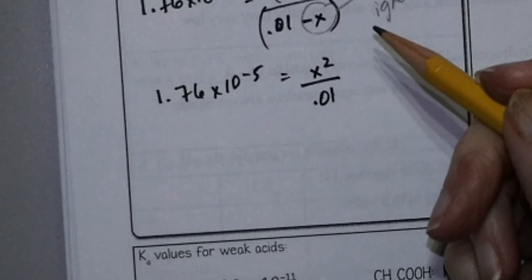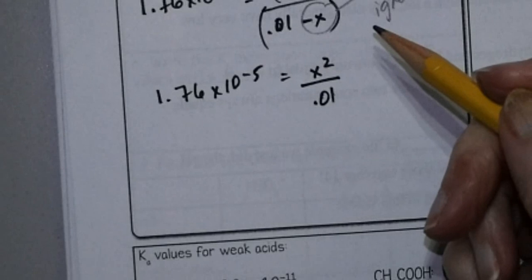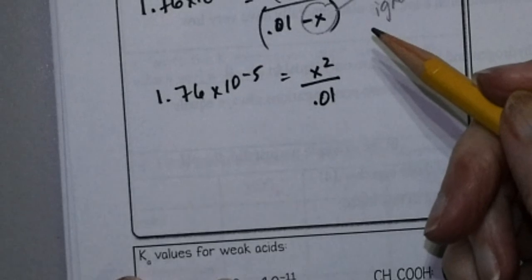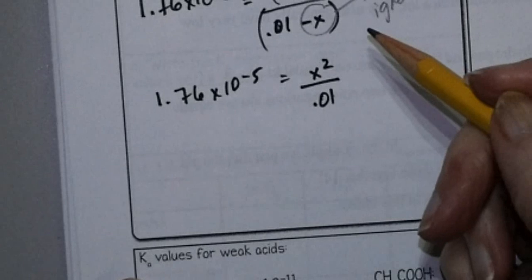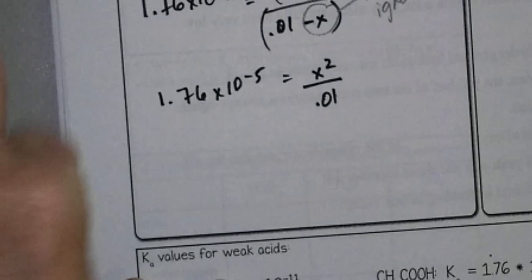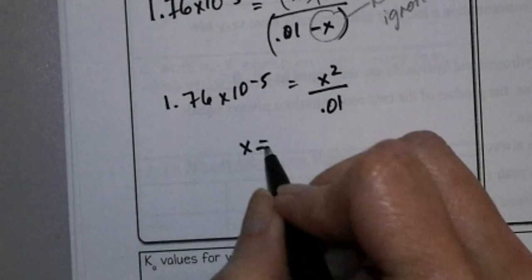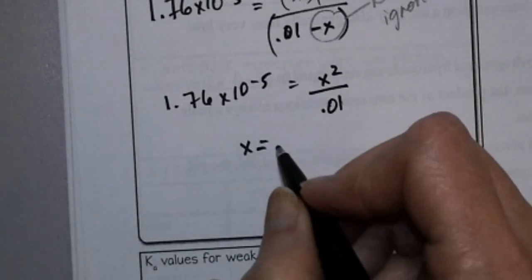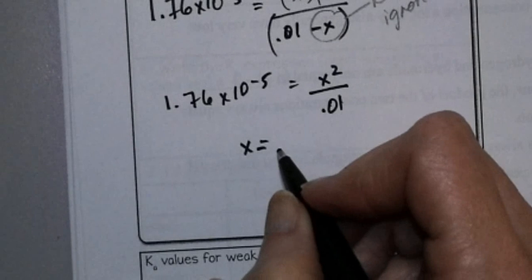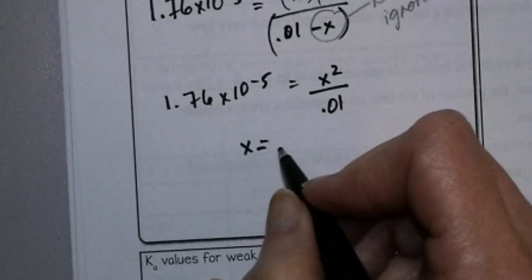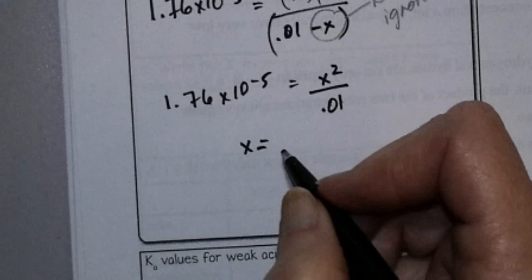And I got, what did you guys get? I got 4.195 times 10 to the negative 4.